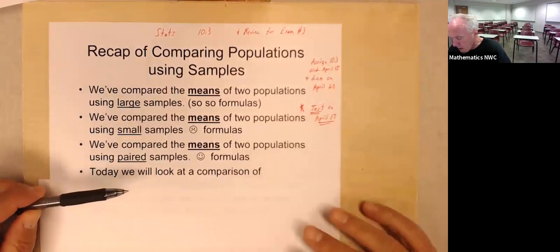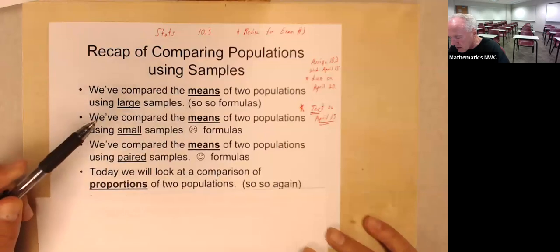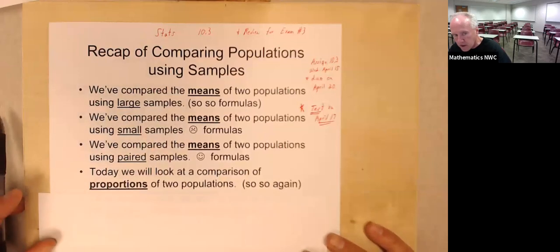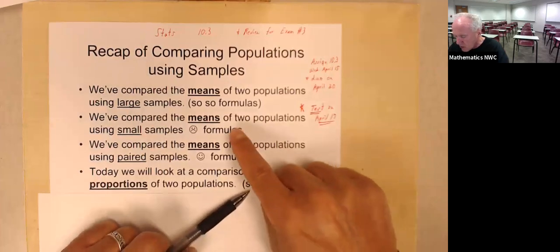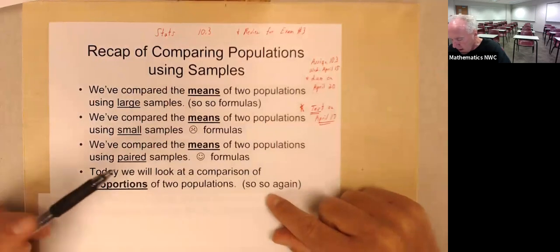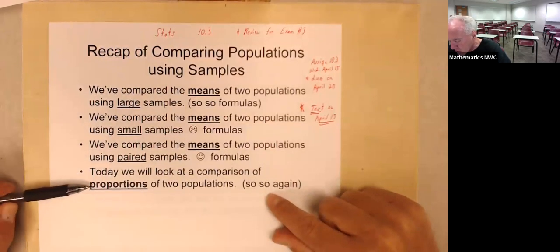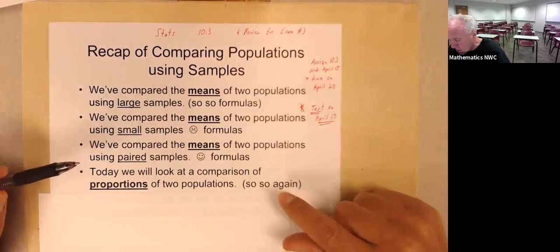Today, we're going to do a comparison not of means, like we did in all of these, but we're looking at a comparison of proportions. The formulas are going to likely be real similar to the ones we had with means from large samples. You remember proportions are always only large samples. We do not have the capabilities to do the small samples for proportions.